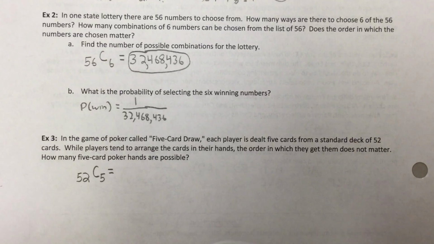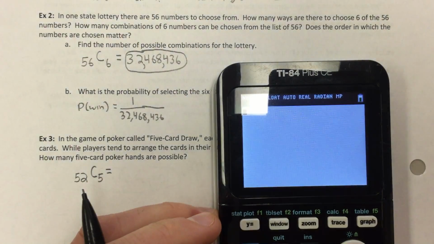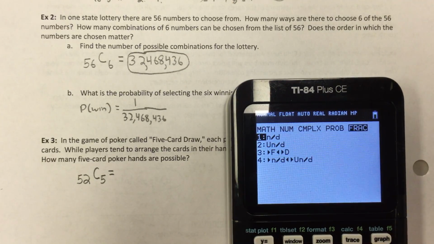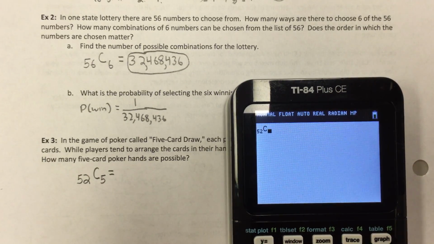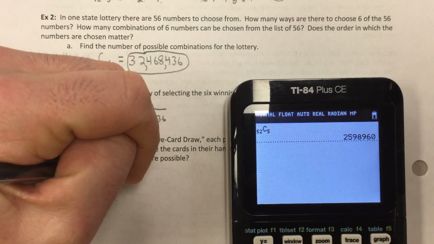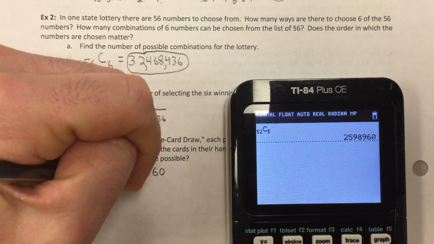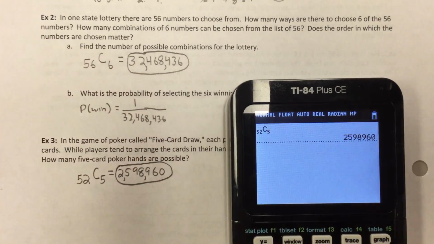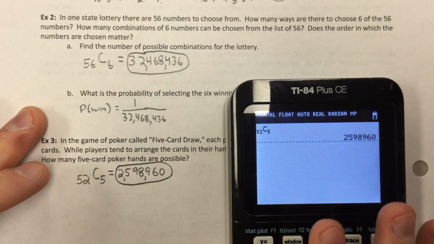So we're doing 52C5, which is 2,598,960. So 2,598,960 ways that you could deal 5 different cards. All right, that's our combinations.